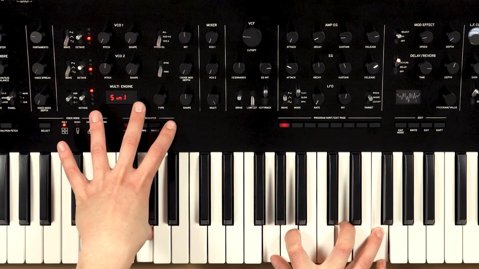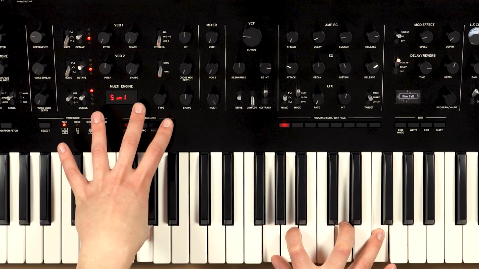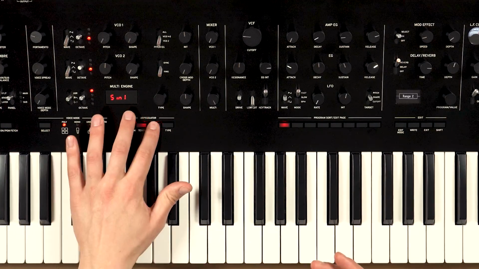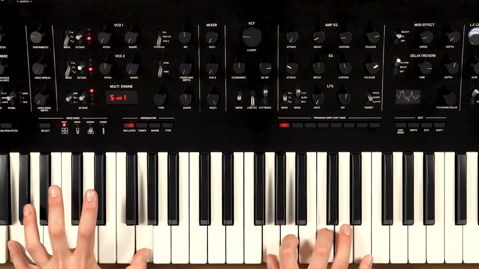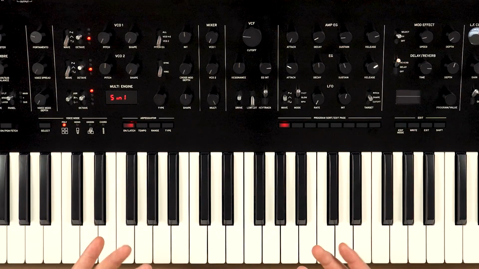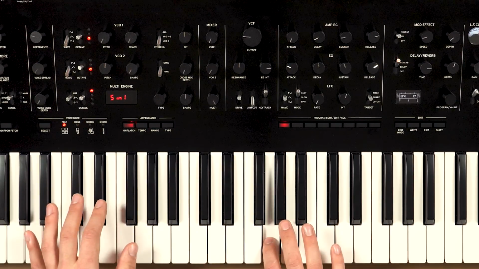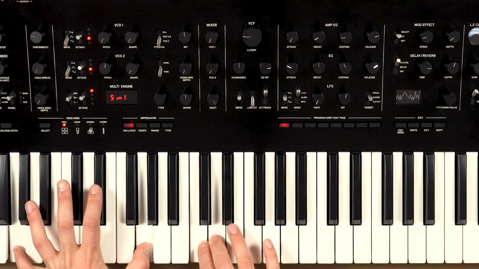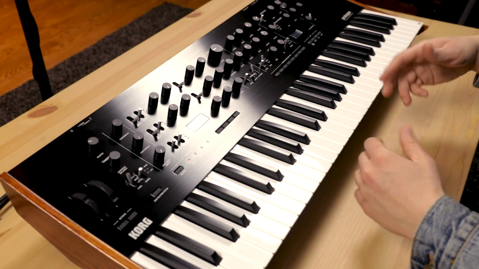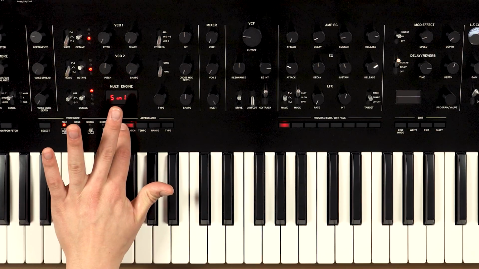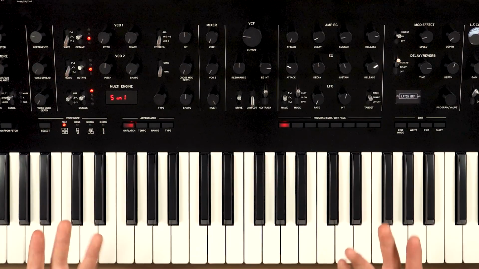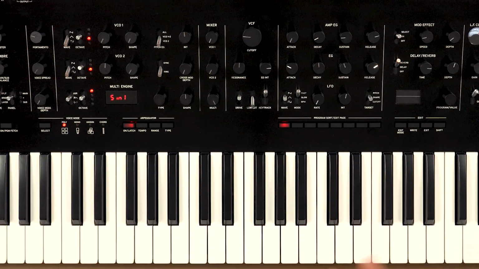I can change the type. And then of course I can change the range. And then of course I can tap tempo. And then I can sync to external tempo if I use sync in or out or MIDI tempo. And then there's latch. So if I hold that button down and I play a string of notes, it'll latch on and keep playing those notes when I release the keys.